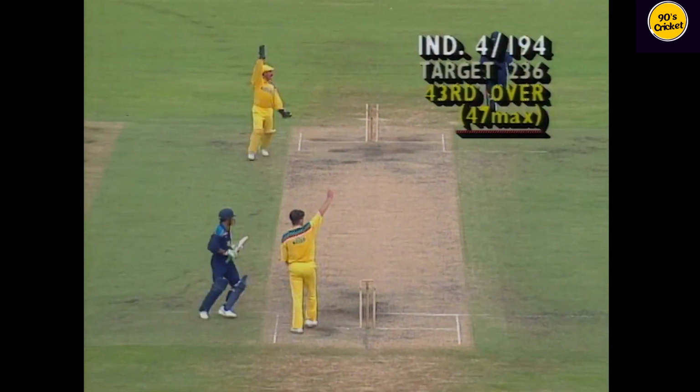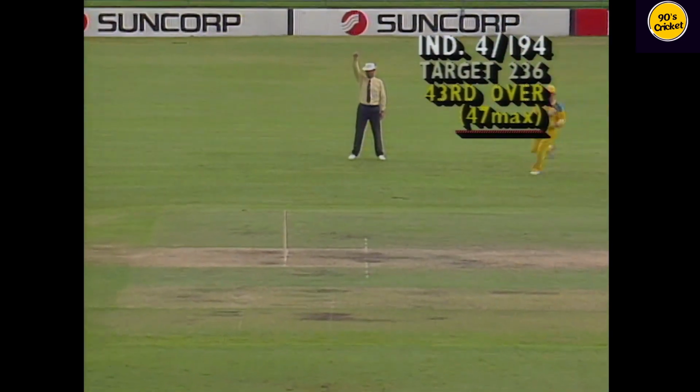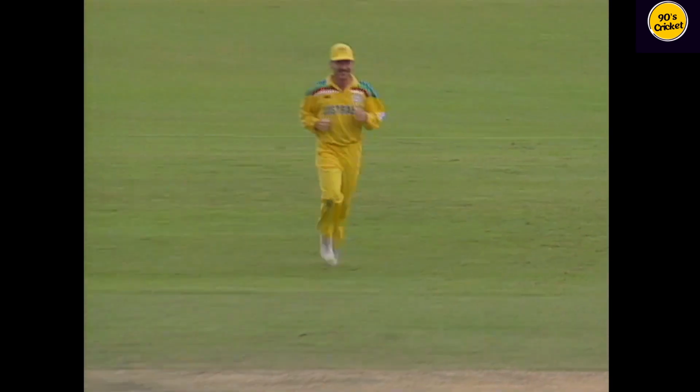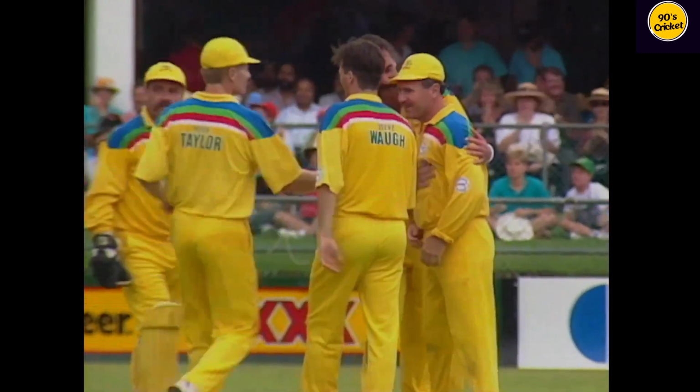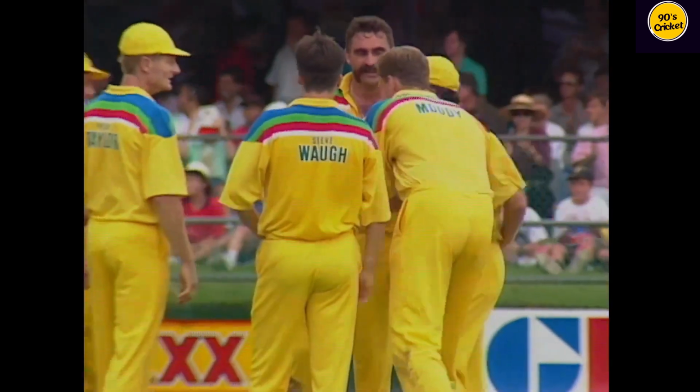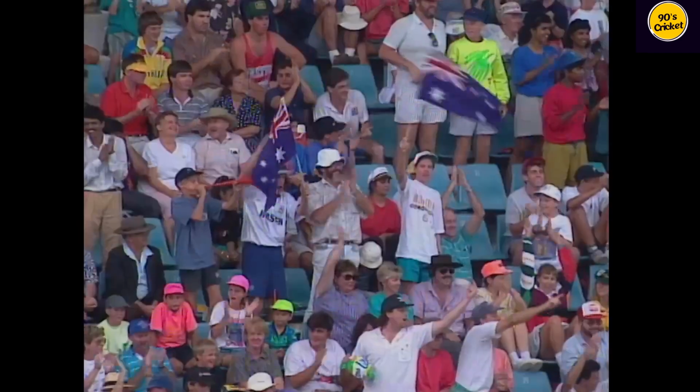That's just wide to Border. He'll throw at the stumps. He's struggling. He's out. Yes, Boon does it. A magnificent throw. Mohammad Azharuddin on 93, struggling to make his ground, and Border from side on does it again. Well, what an important piece of fielding this could turn out to be.